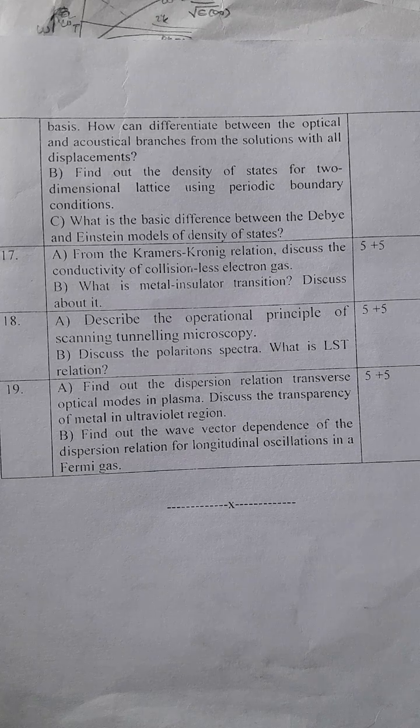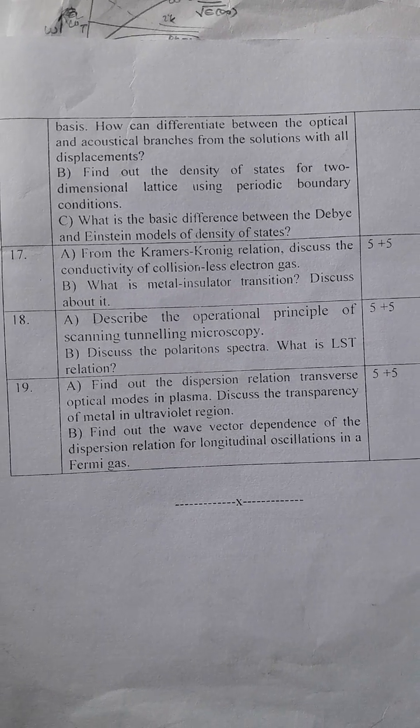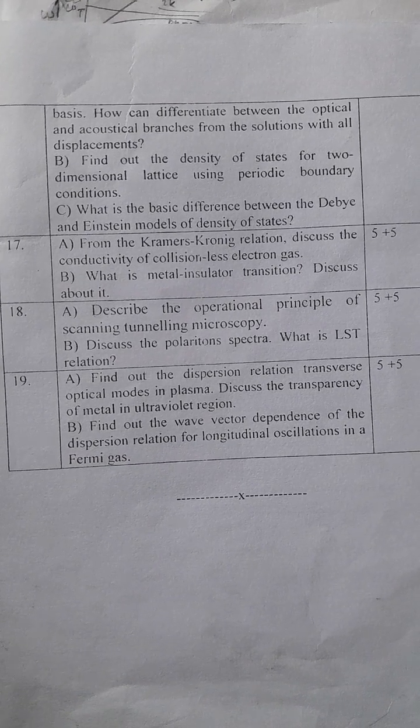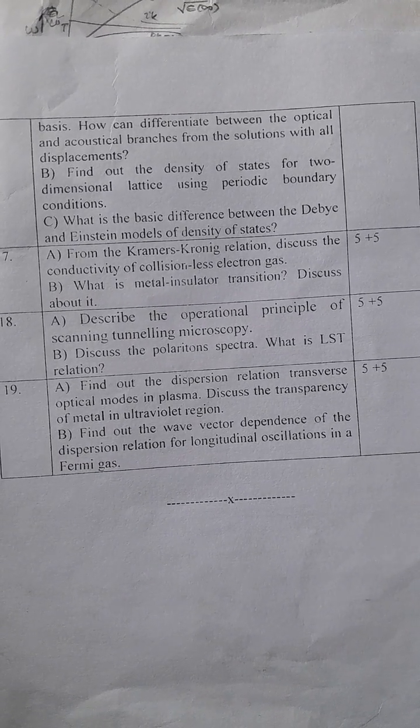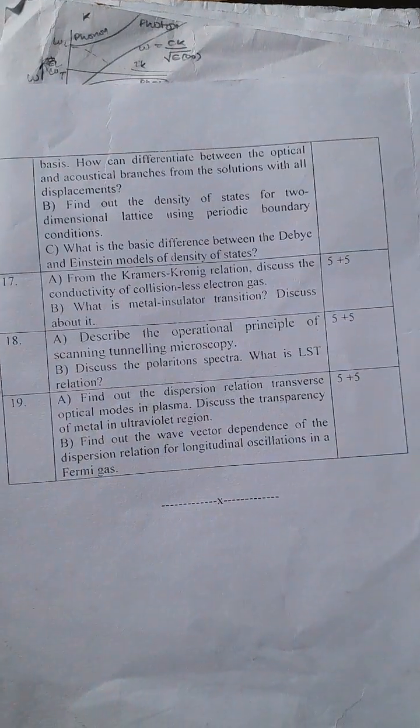Find out the dispersion relation of transverse optical modes in plasma. Discuss the transparency of metal in ultraviolet region. Find out the wave vector dependence of the dispersion relation for longitudinal oscillation in a Fermi gas.